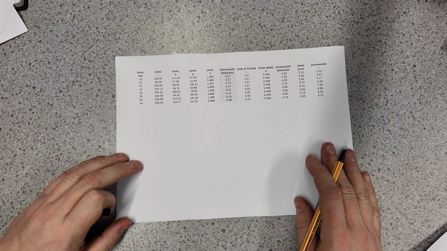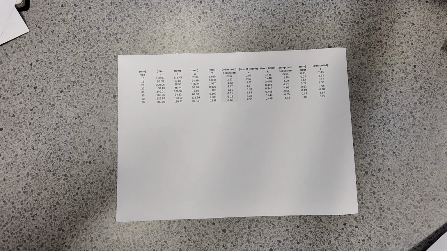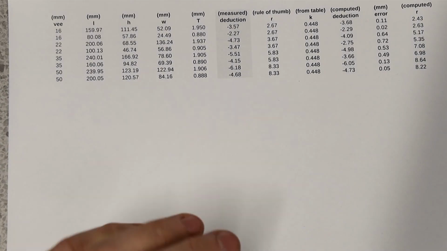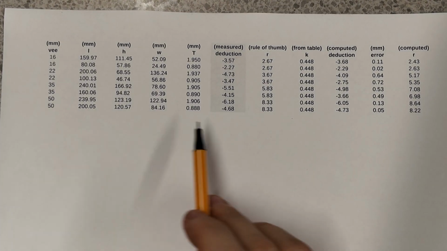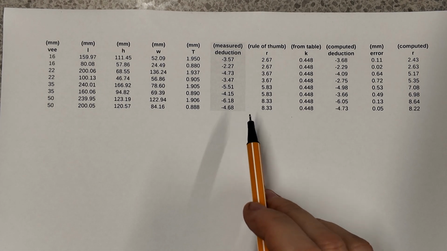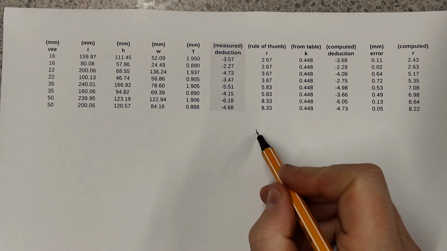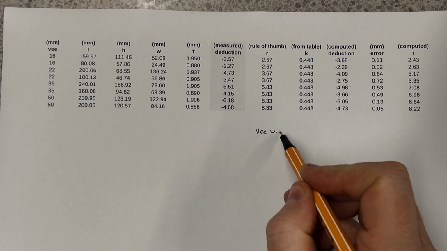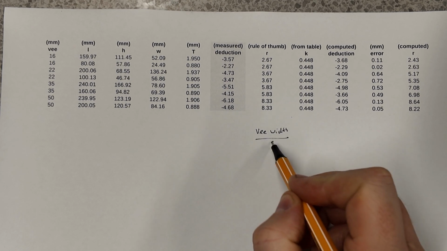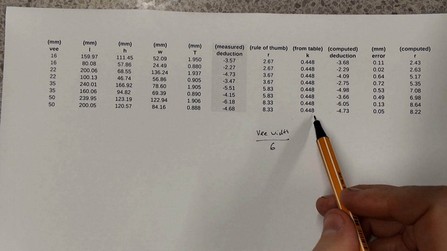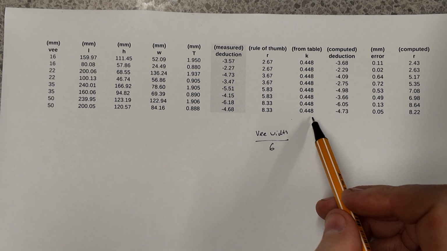So I'll just zoom in on this. So up to here was the same as the spreadsheet before. This was the radius using the V width over 6 rule. This is the K factor, which we just looked up for now.